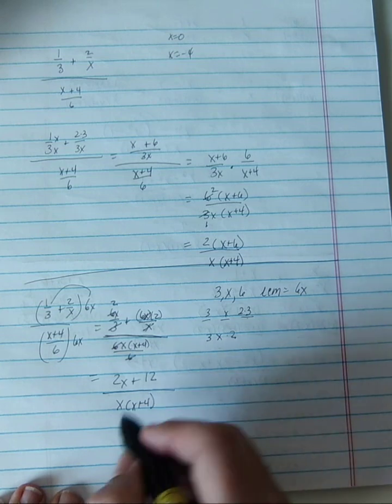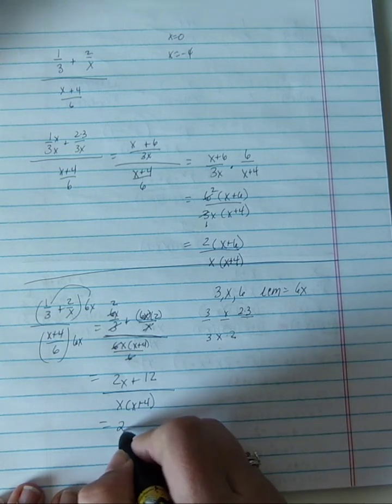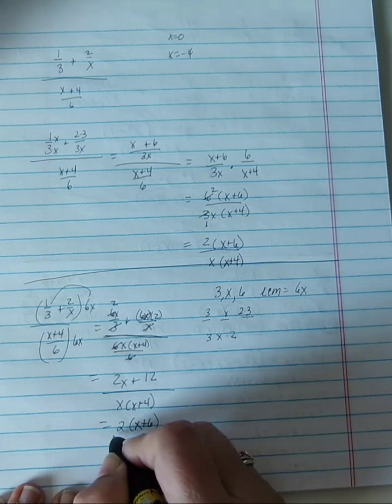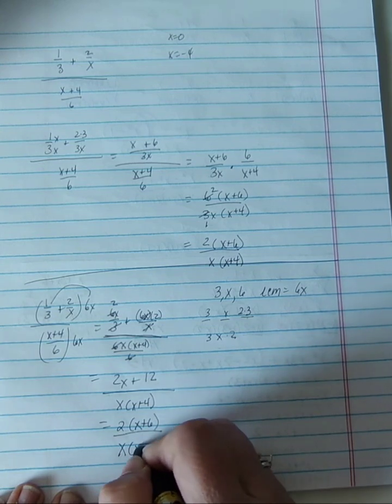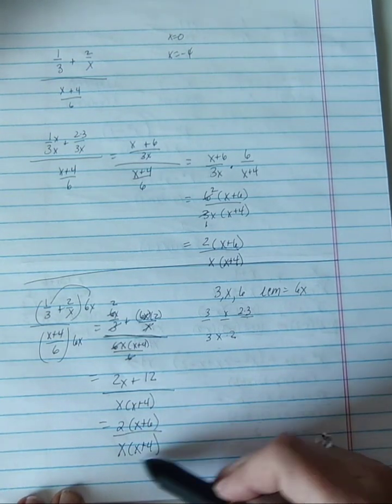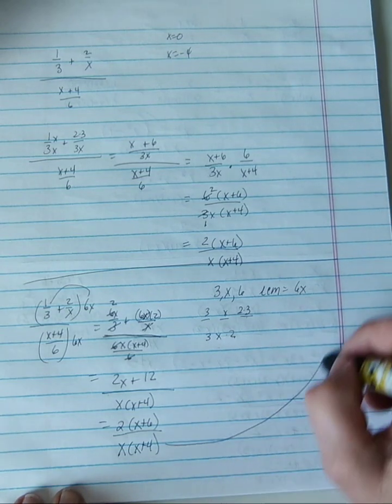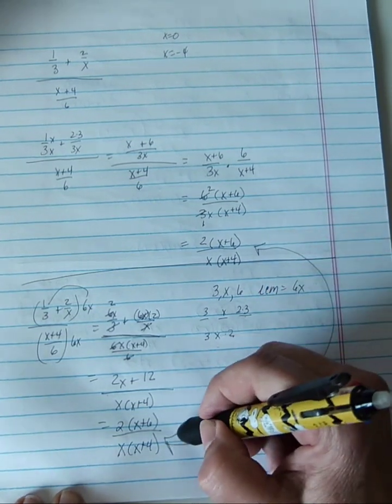And then I have one more step in here. I can take out a 2, and I'm left with x plus 6. And then in the denominator, x times x plus 4. Can't clean anything else up. And look, both answers are the same.